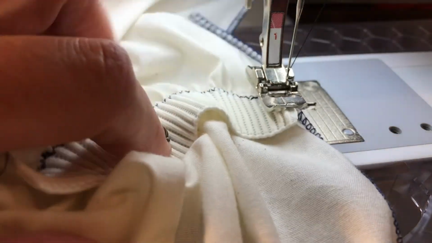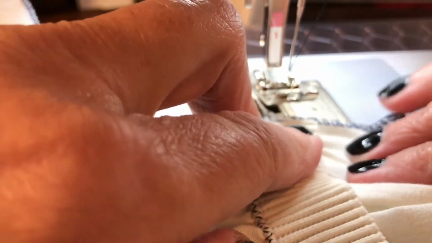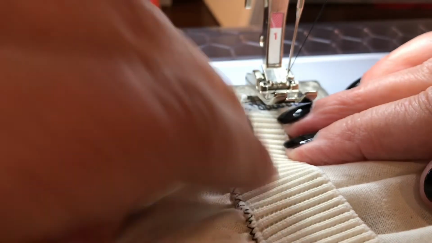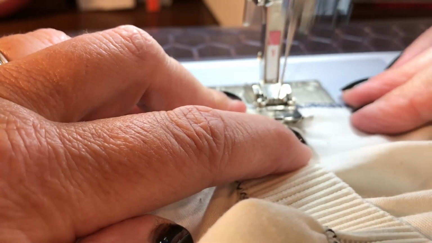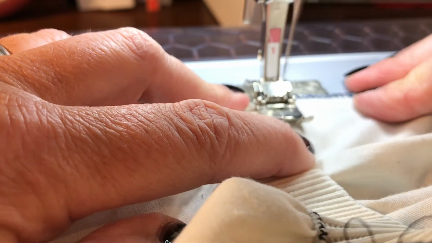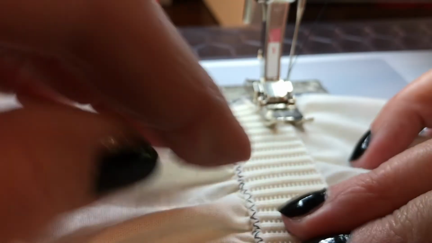So then I turn my piece around, move over to the other side, so I'm on the top now on my elastic. Get my machine down. And I do basically the same thing as I did before, now without the pins, because the position where I should be, I already marked with those pins in place.